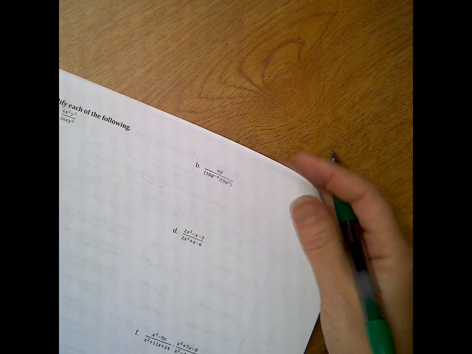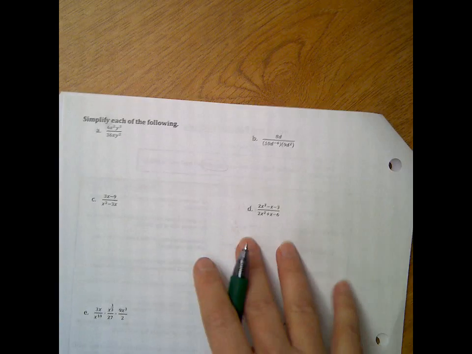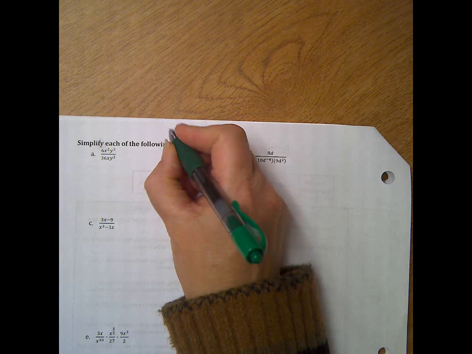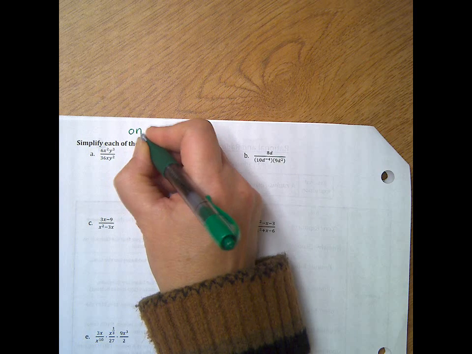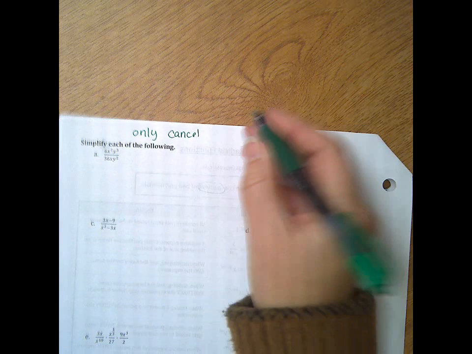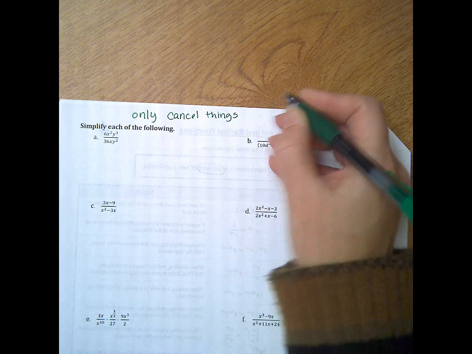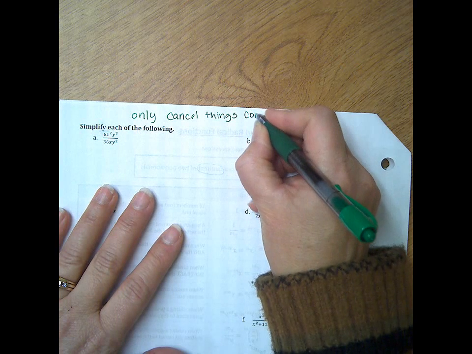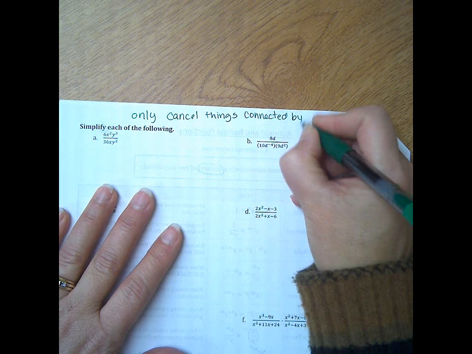All right, moving along. Now we are simplifying. Here, some of these are going to start having addition and subtraction. Remember, you can only cancel things connected by multiplication.